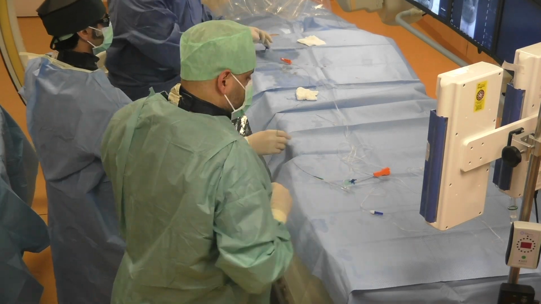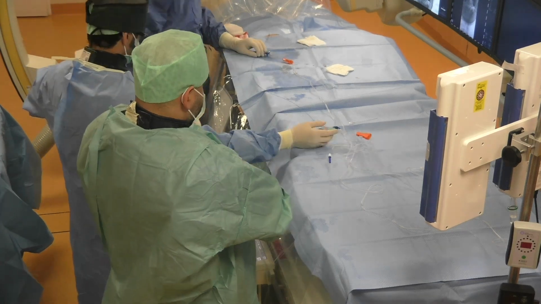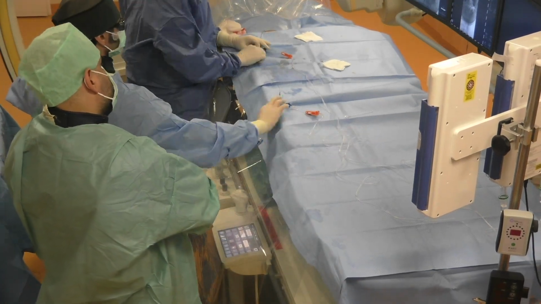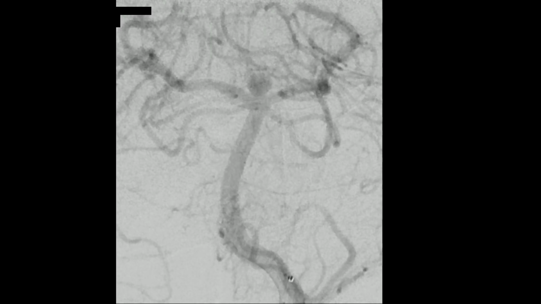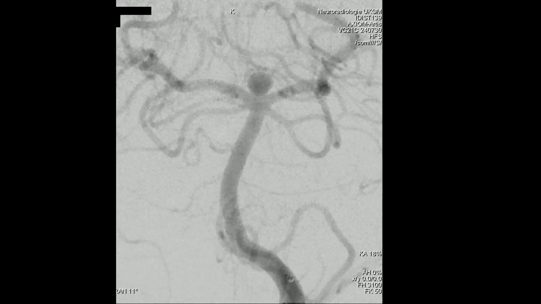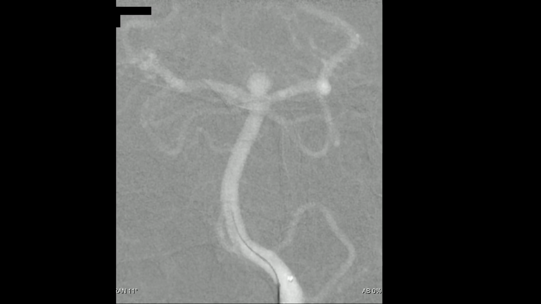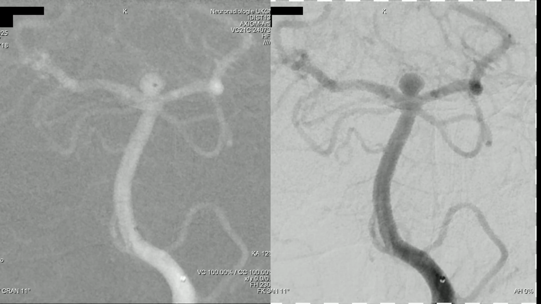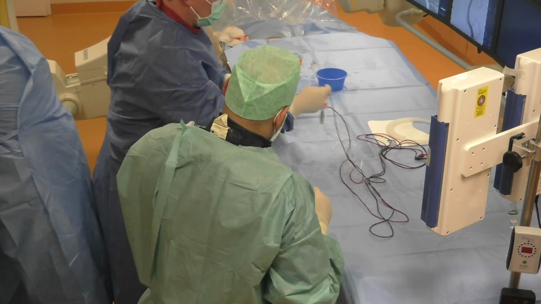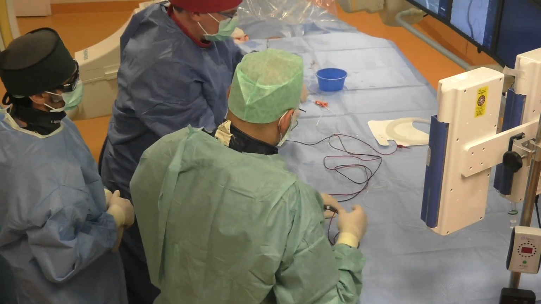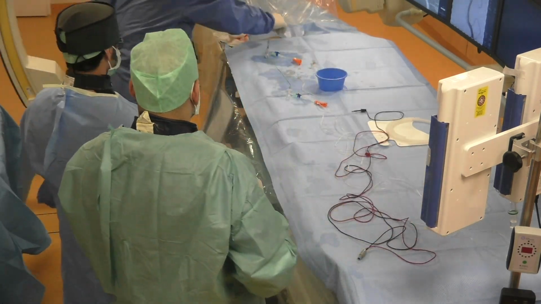And now we take our microcatheter Headway 21 by 156 centimeters. And now we can navigate the basilar artery with the microwire and then with the microcatheter. And now we can push the microwire into the aneurysm sac and then the microcatheter. The tip of the microcatheter is now in the aneurysm sac. And now we can prepare the detachment cables and connect them to the detachment device.